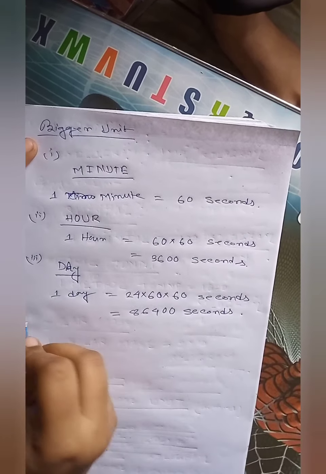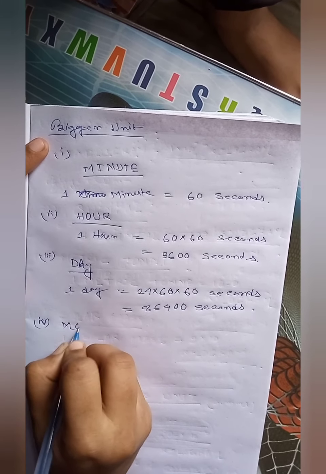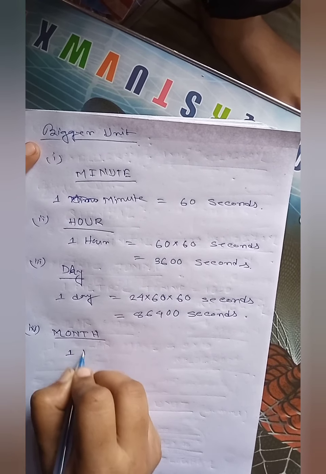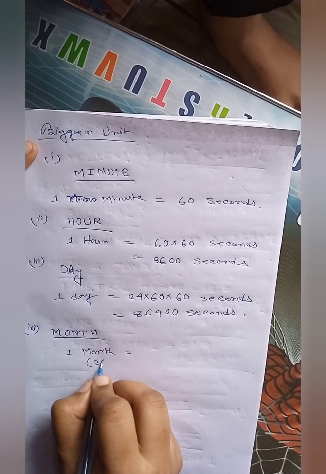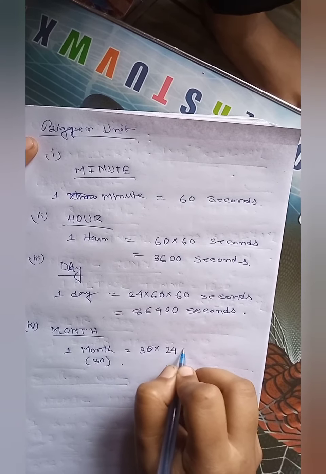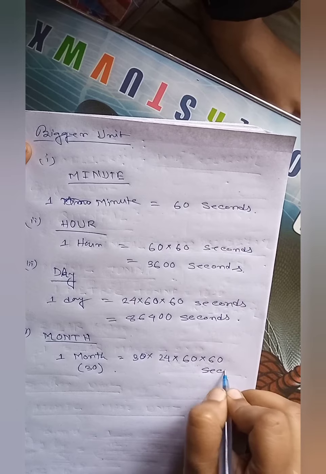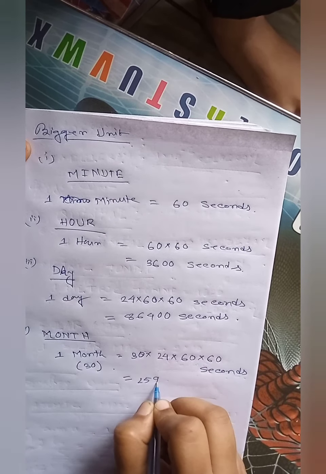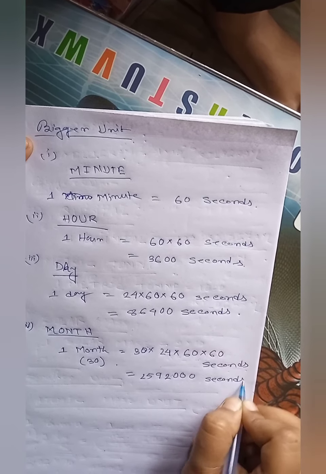Next is month. 1 month equals, for 30 days, 30 into 24 into 60 into 60 seconds, that implies 2592000 seconds.